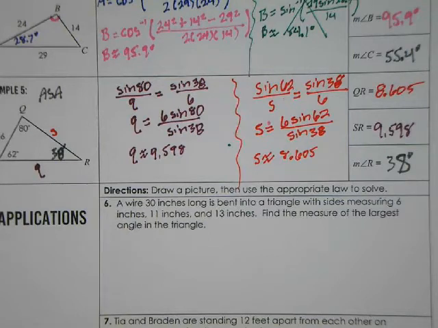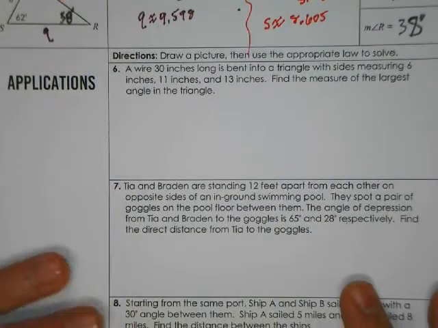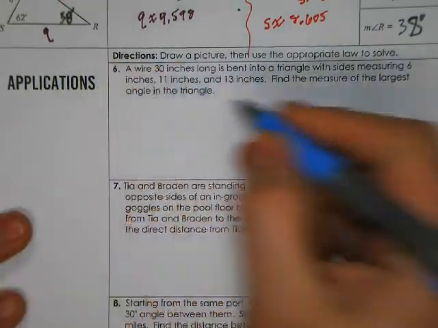So, what do we have? Find the measures of the largest angle in the triangle. Okay? So, that should be simple enough to take a look at. I'm going to draw a little diagram to see what I'm looking at. So let's take a look at number 6 here.